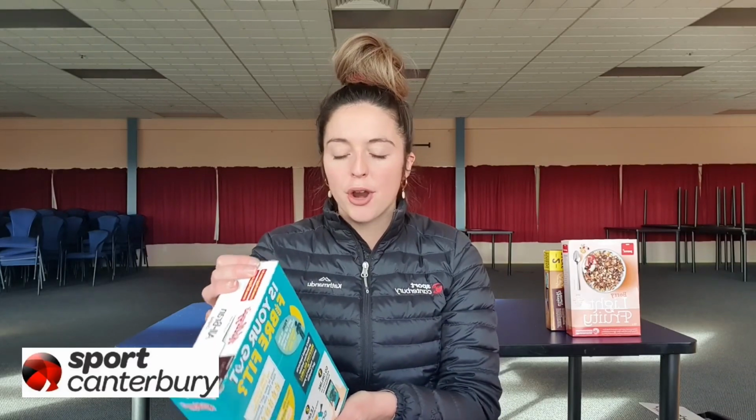So if we're looking at the per 100 gram column and looking at fat total, we want to look for a product that is less than 10 grams of fat per 100 grams. Okay, so rule of thumb, anything less than 10 grams of fat per 100 grams is considered low fat.